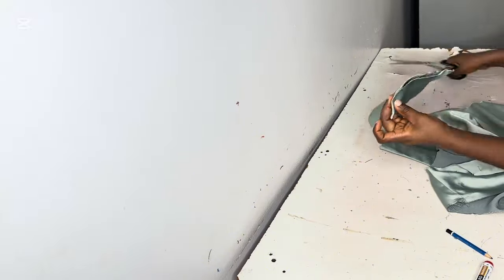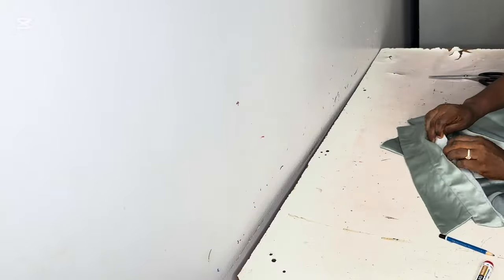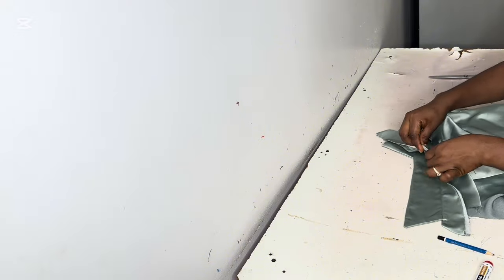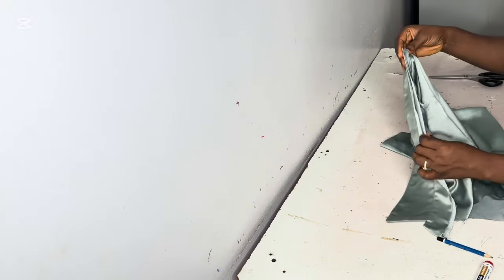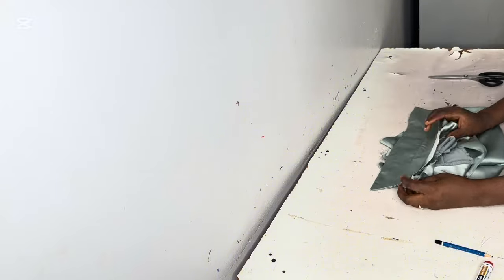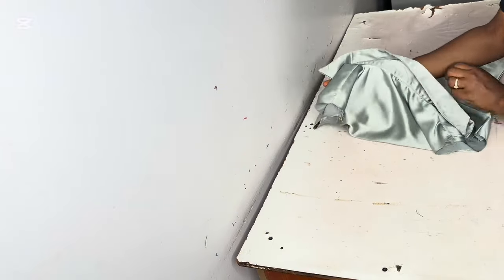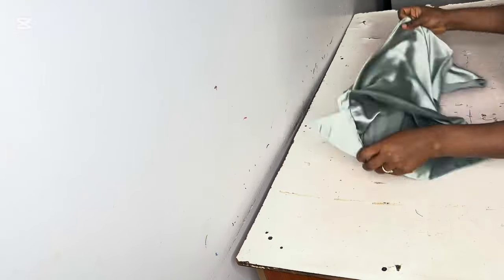Now repeat the same thing for your collar, and then you match the 2 points you have notched together, pin, and then you're going to sew. After sewing, you're going to use the other side of the collar to neaten it. And guys, this is what it looks like. Can you see?